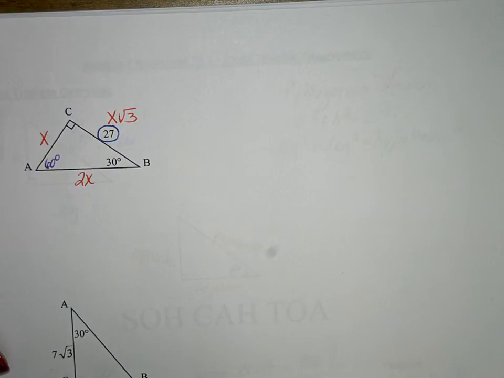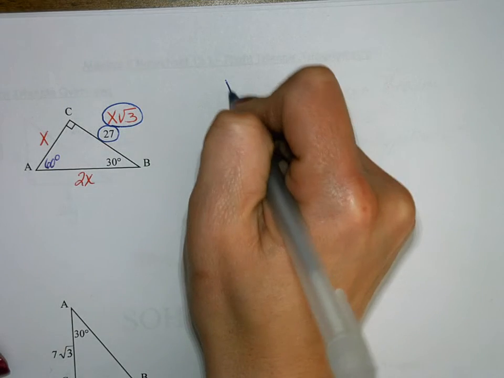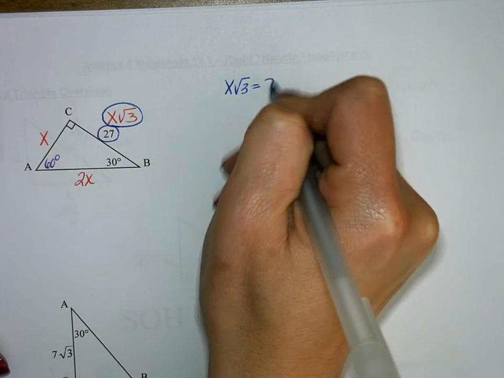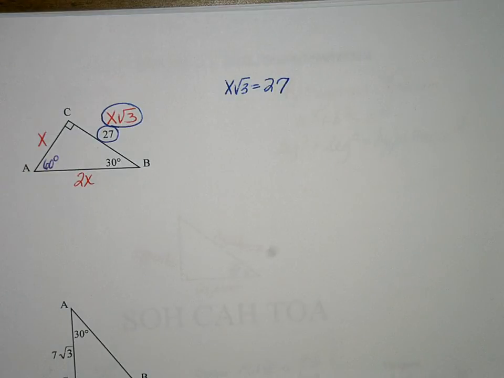What do we have on that side besides 27? Absolutely. We have x square root of 3 on that side, so we know that x square root of 3 has to be equal to 27. Those two pieces have to be equal to each other. Brandon, what am I going to do to start getting that x?